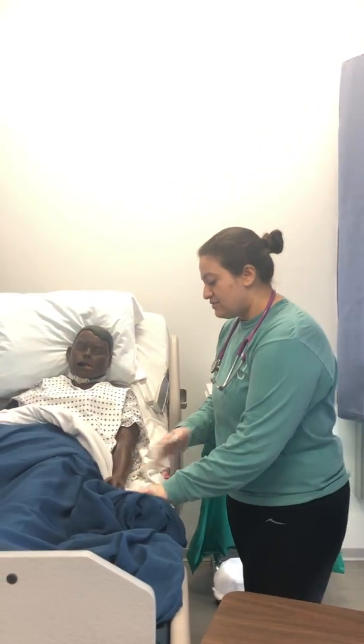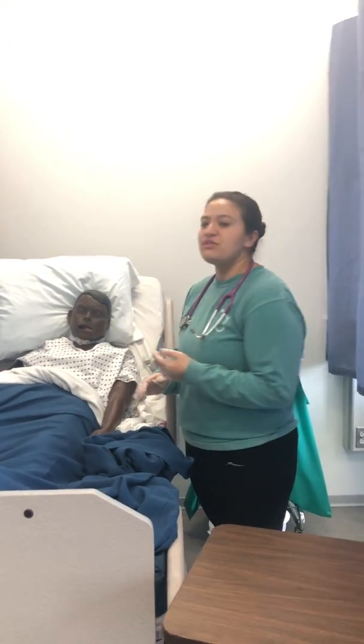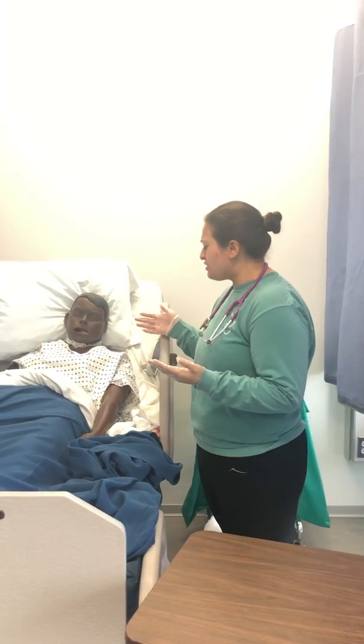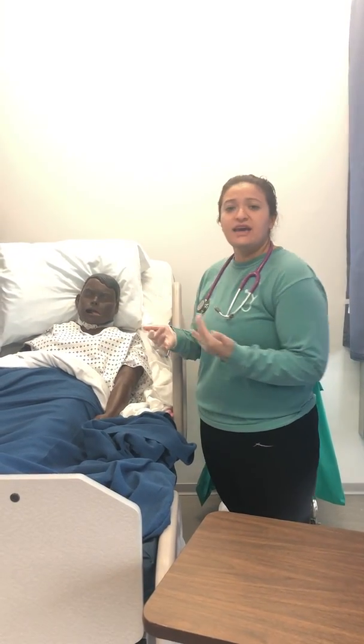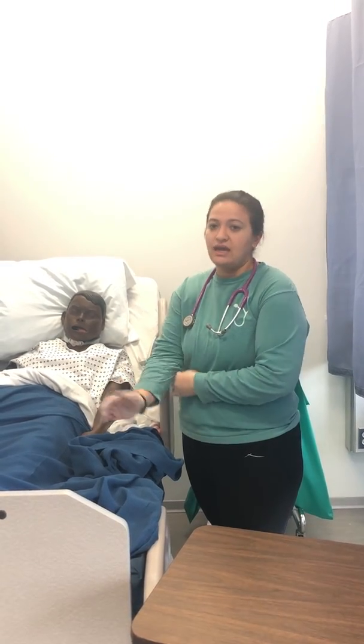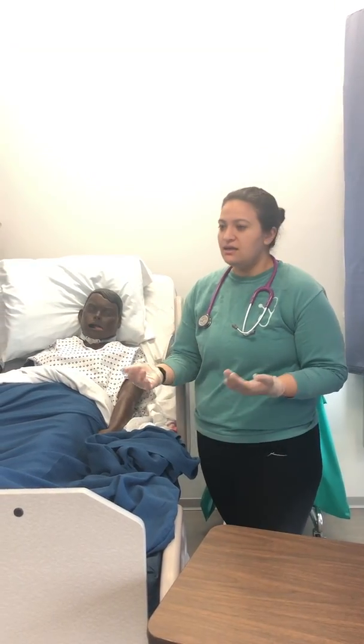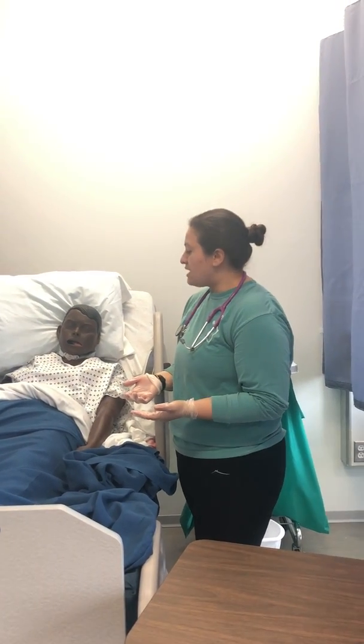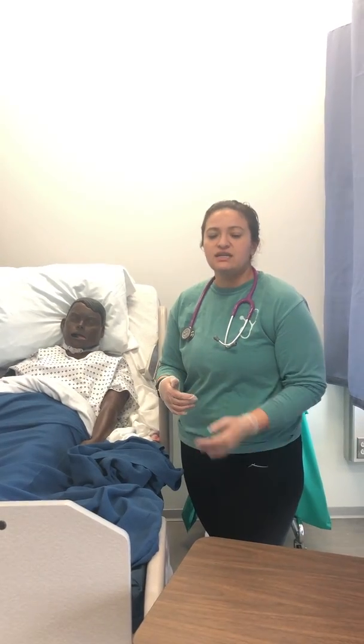So once I have done that, I would also note if the patient had any therapies, like if they had a Jackson Pratt drain, or if they had a CPAP. I would want to make sure to assess those to see if they had any awkward discolorations or drainage coming out, because that could cause pain, especially if we didn't assess that. So now that I've done that, that would complete my full abbreviated head-to-toe assessment.